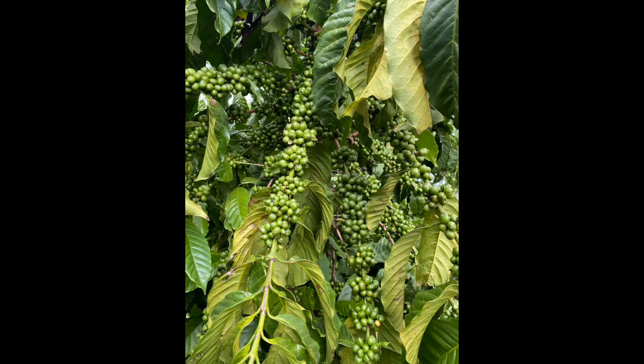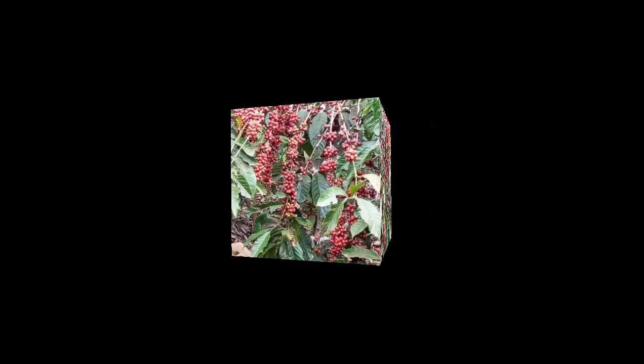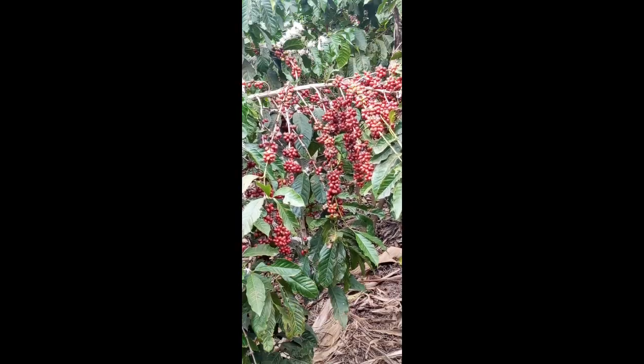Yeah. The other thing is how we pick our coffee. Ensure you pick only red berries, red coffee beans, and nothing close to that. Yeah, so by doing so, you will have good quality coffee, and your coffee will always taste good and have a good scent, aroma.